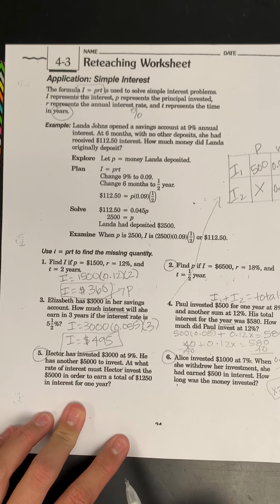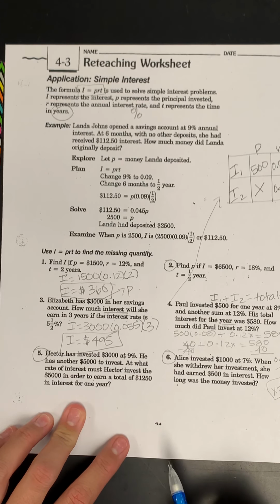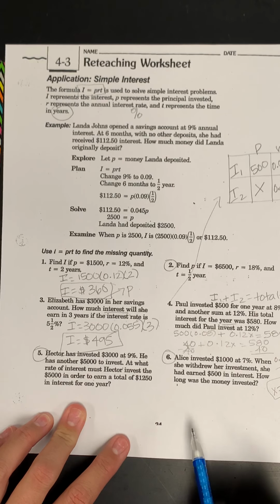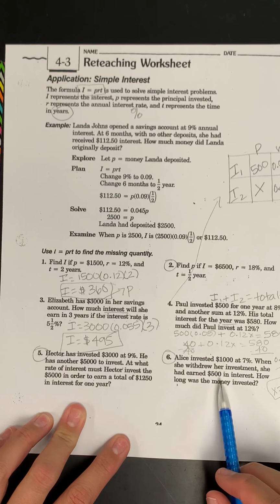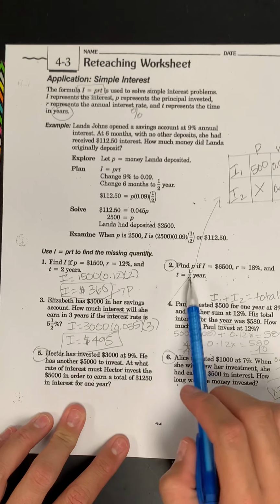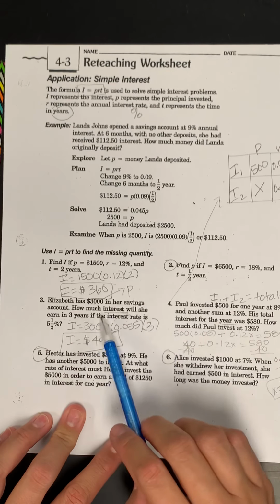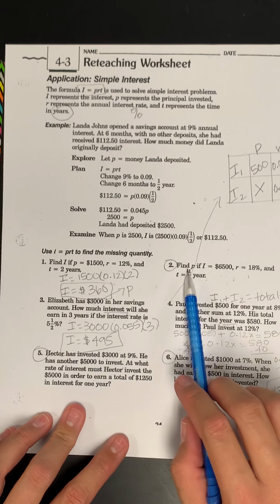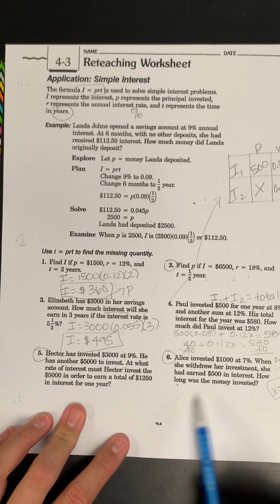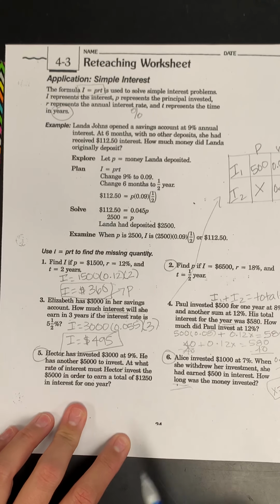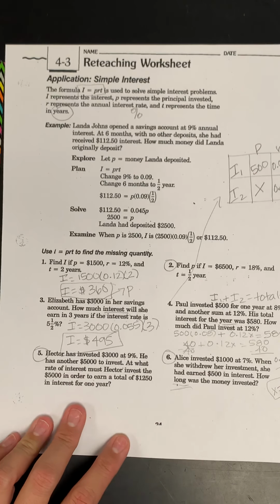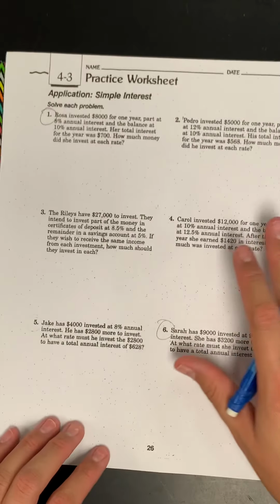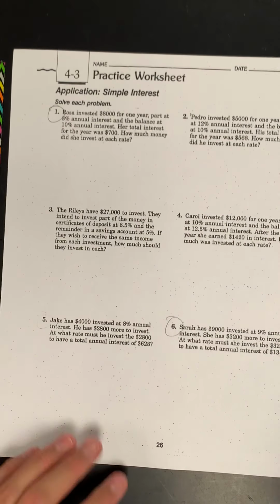Number 6, just read it very carefully, because you need to figure out what you are solving for. Like in the other ones, interest is what you're solving for. For 2, be careful because you're going to solve for P. For 6, be very careful and figure out how long the money was invested. Think about what that would be for. On the back, you're going to do problems 1 and 6 only.